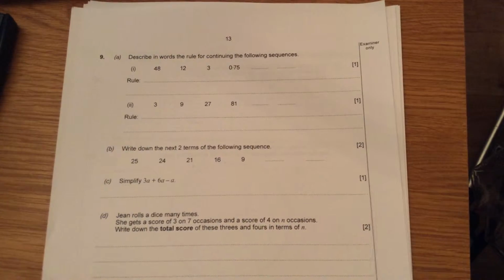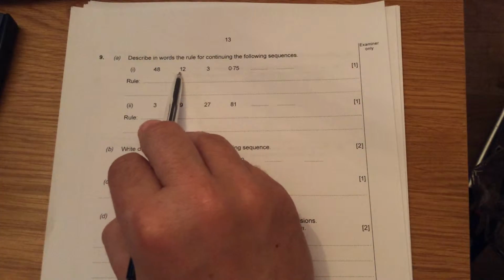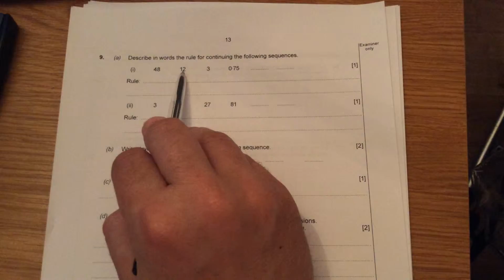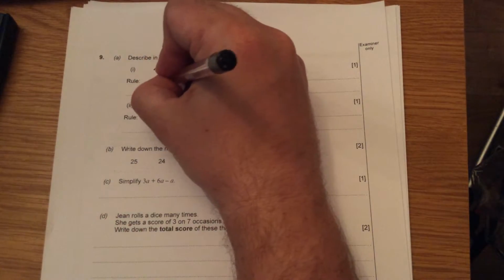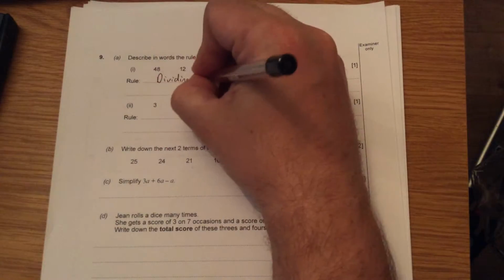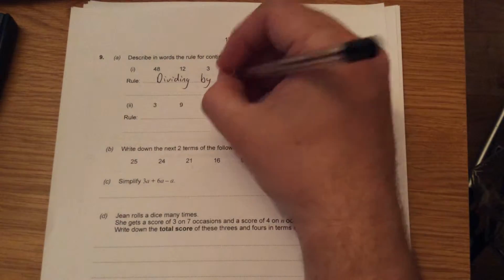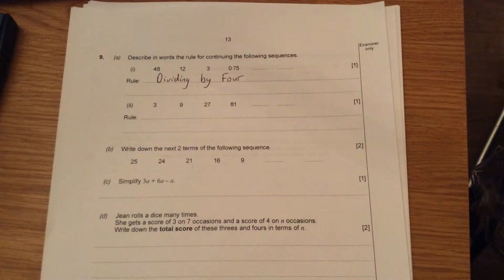Describe in words the rule for continuing the following sequences. 48, 12, 3, 0.75. I can see it's not going down by the same amount, so I'm dividing. I'm going to ask myself now, how many 3's in 12? How many 12's in 48? And the answer is 4. So I'm dividing by 4.